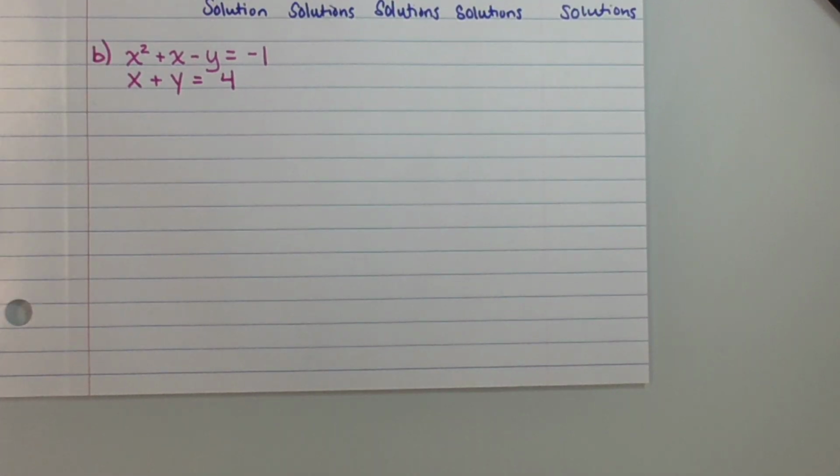When we did linear systems of equations, there were two main ways that I taught you how to solve: substitution and elimination. Both can apply to quadratics, but in quadratics, substitution is generally going to be the better option.